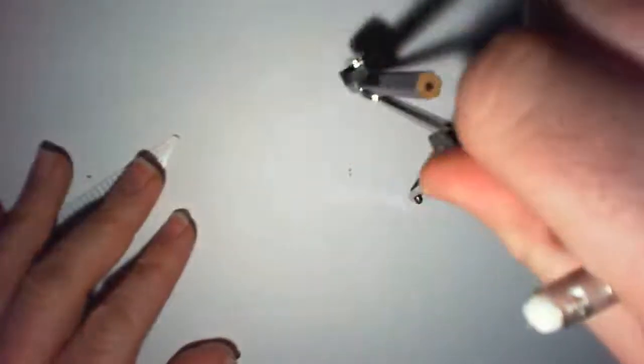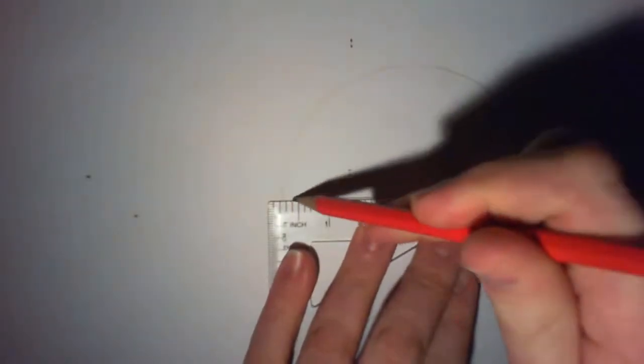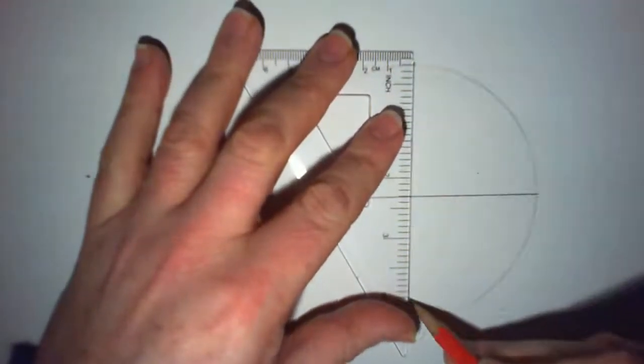Okay, so very quickly, a quick redraw. It's not 100% accurate, but it doesn't need to be.